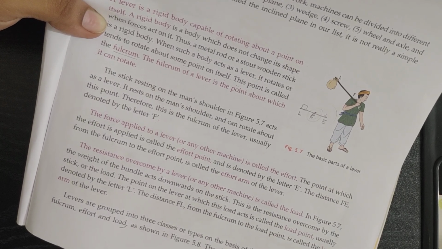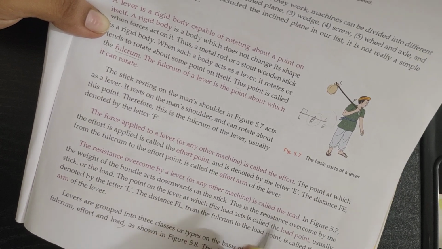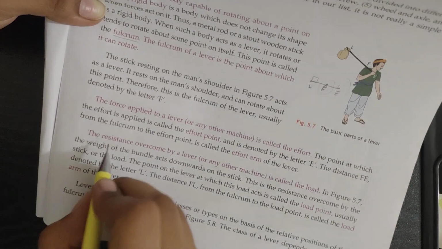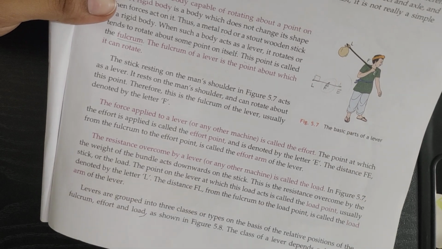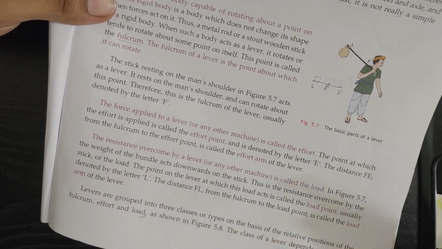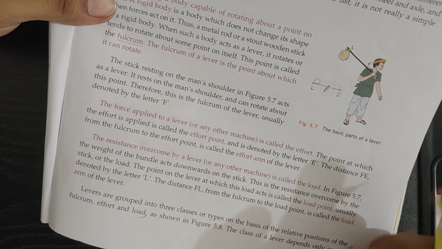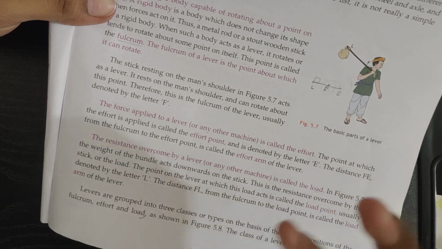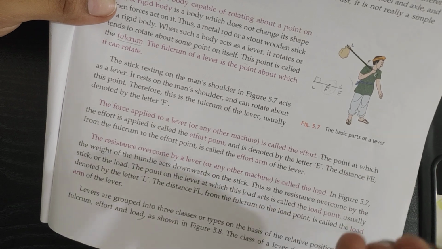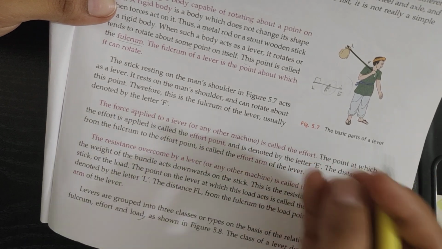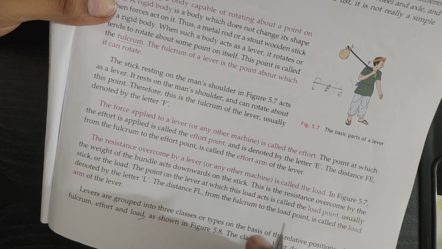Next, what is load? It is the resistance overcome by the lever, known as the load. The thing which we want to move from its place. That particular heavier thing for which we are applying the effort, to balance it.